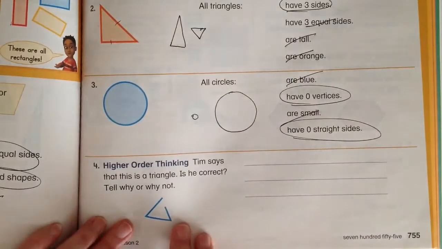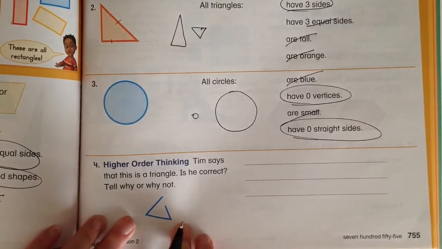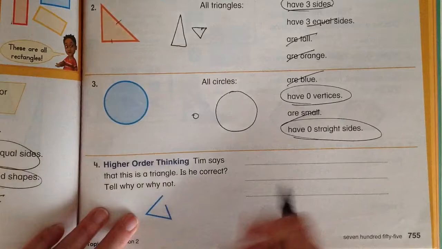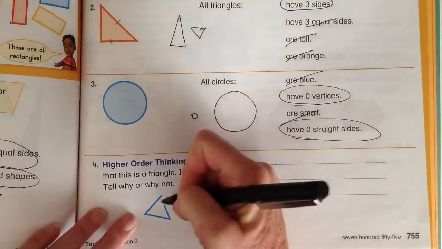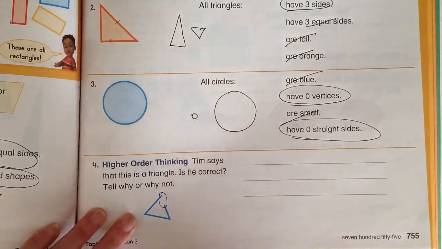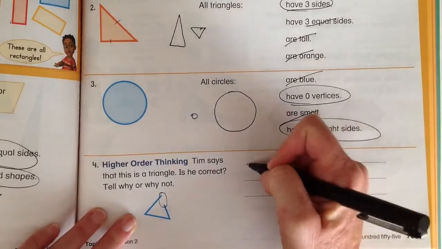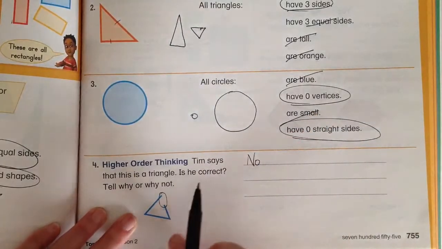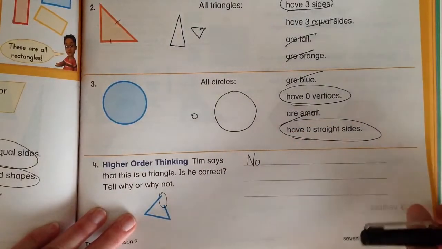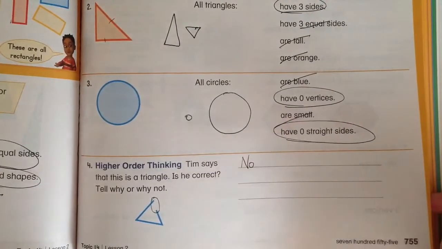Tim says that this is a triangle. Is he correct? Tell why or why not. Well, he would be correct except that this shape is open. So he is not correct because the shape is open and a triangle must be closed.